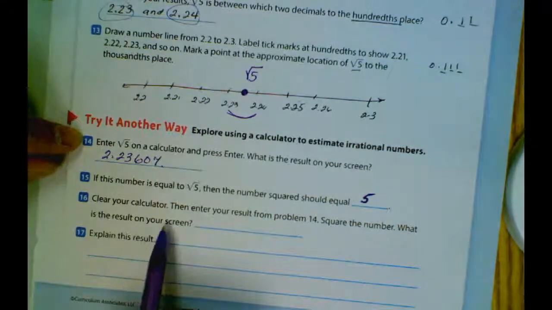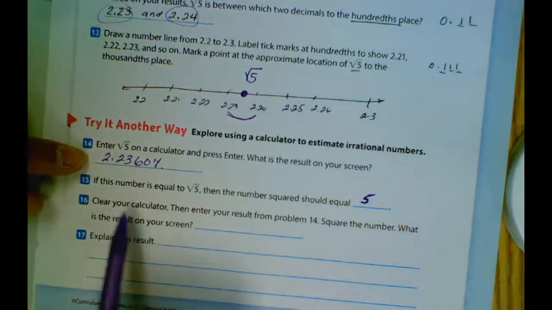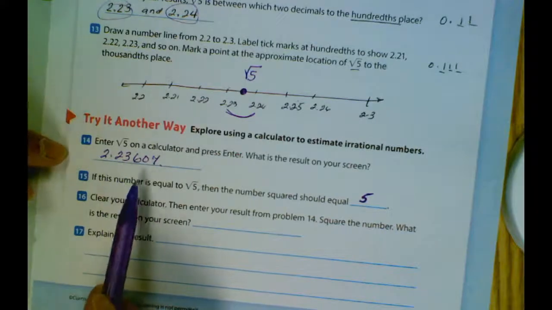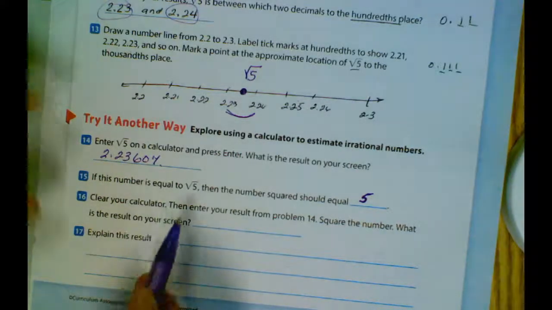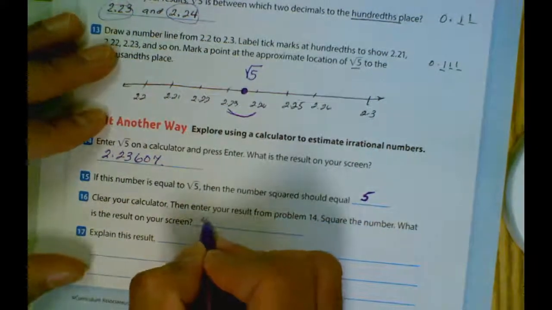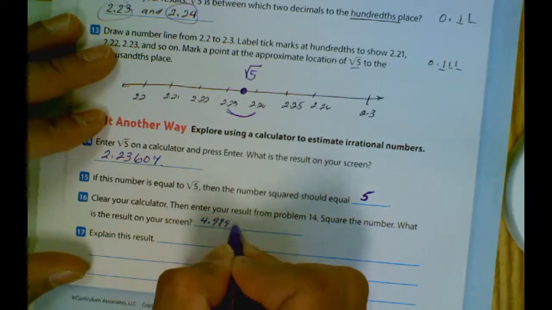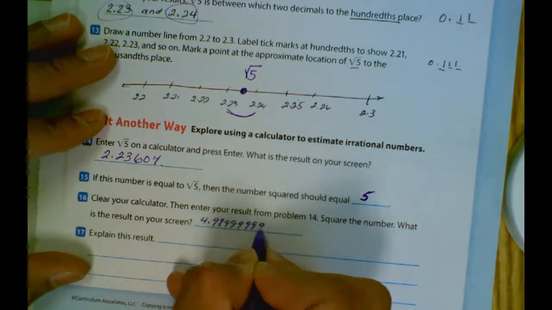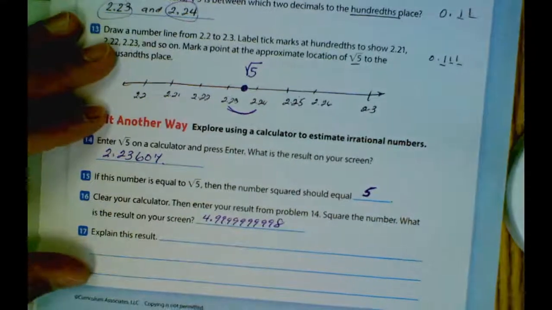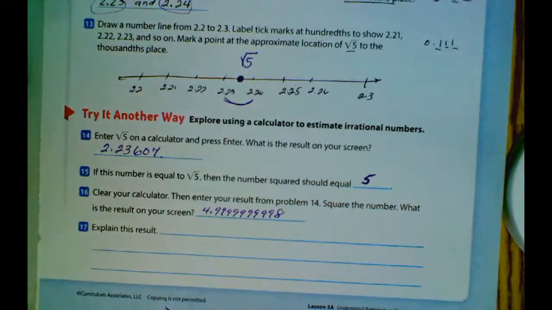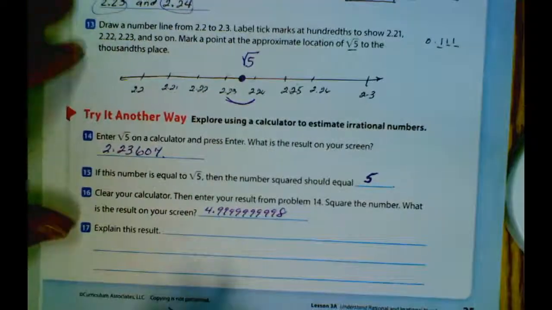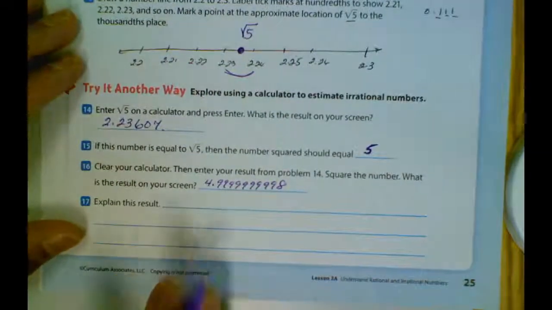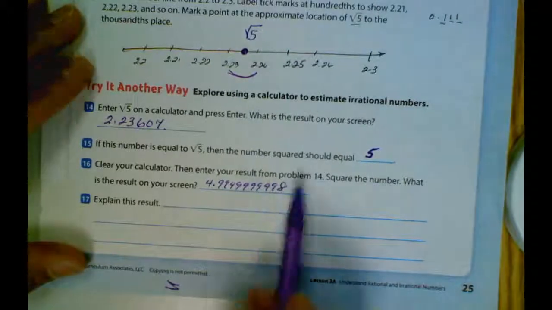What is the result on your screen? So if you enter this number and you square that number, you're going to get 4.99999999998. That's how close it gets, but it's never going to get 5 because it's an irrational number. We can get closer and closer, but never to 5.